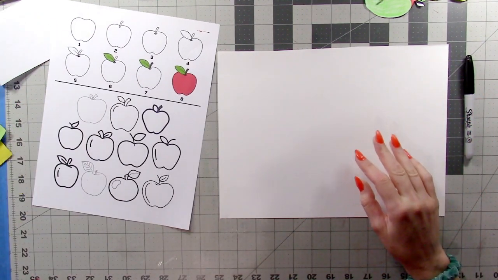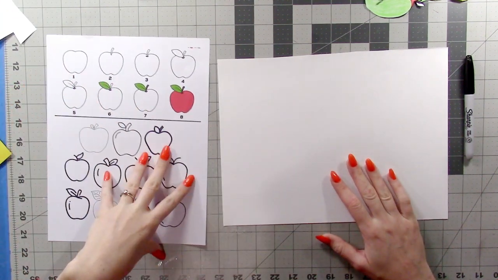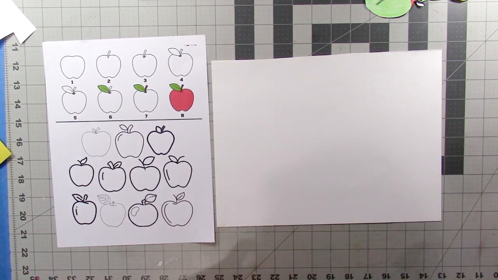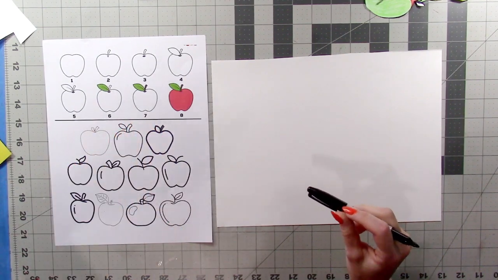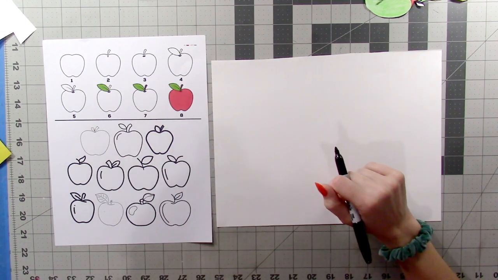Here are some ideas of apple drawings. You can copy any of these apples, and here's actually step-by-step instructions for an apple. You can follow along with my tutorial, copy apples from here, or draw apples from your brain as always, or a combination of those things.